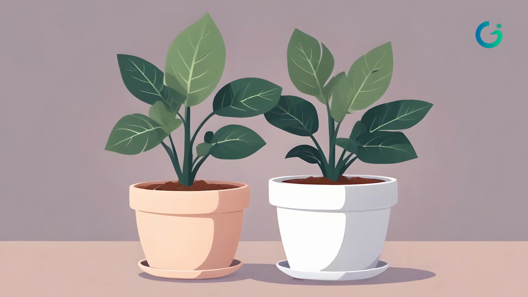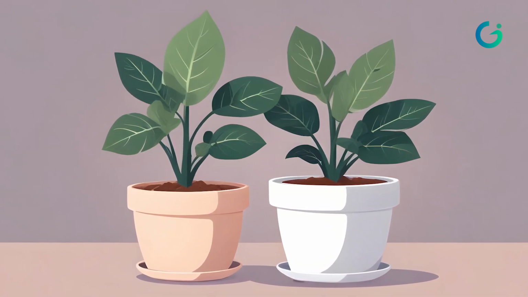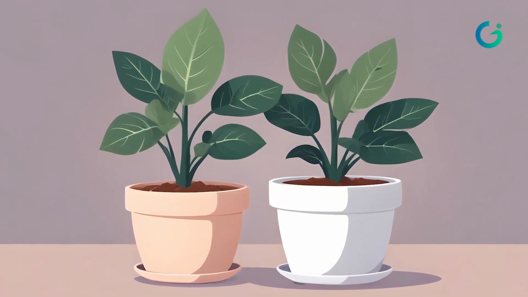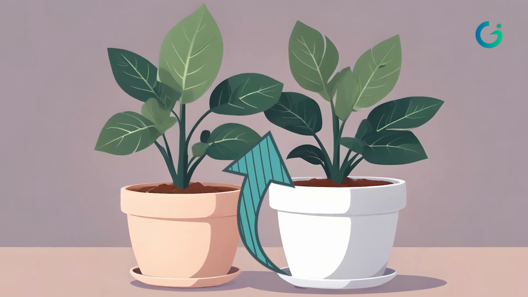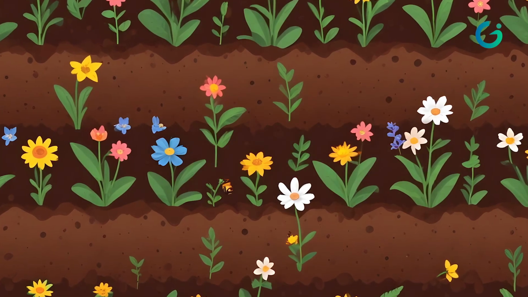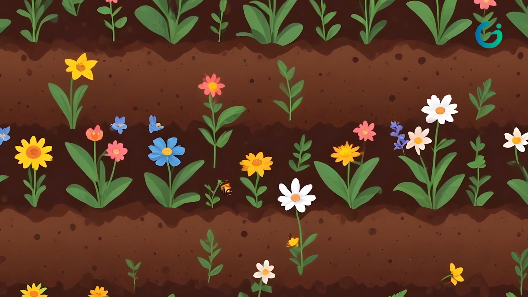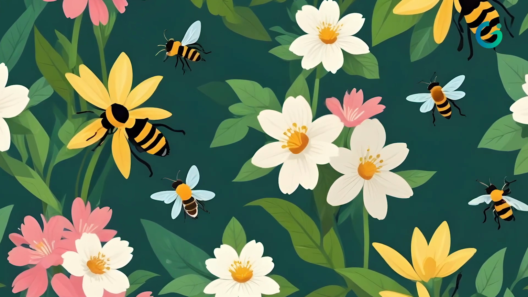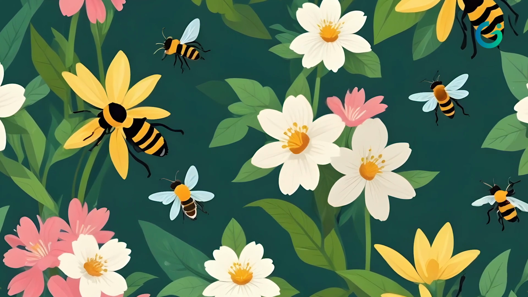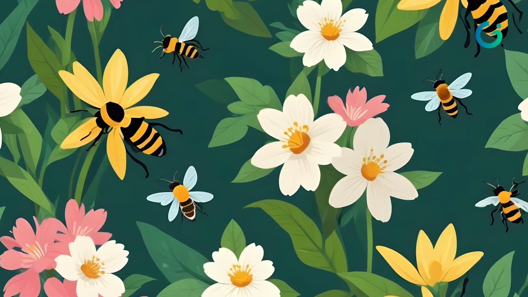Adult plant. The seedling matures into an adult plant. It develops more leaves, flowers, and sometimes fruits. Flowering and pollination. The adult plant produces flowers. Pollination occurs when pollen from one flower reaches another flower, often with the help of wind, insects, or birds.